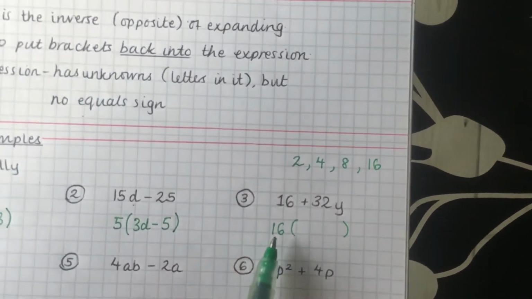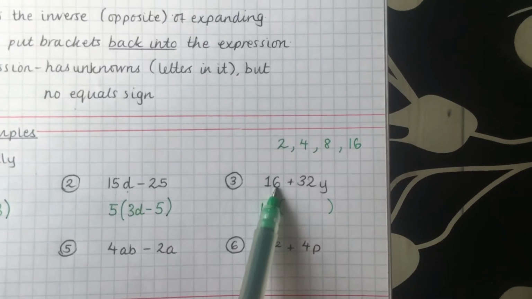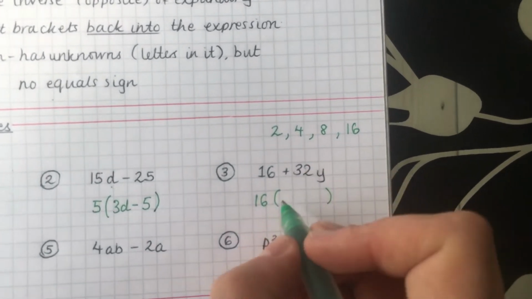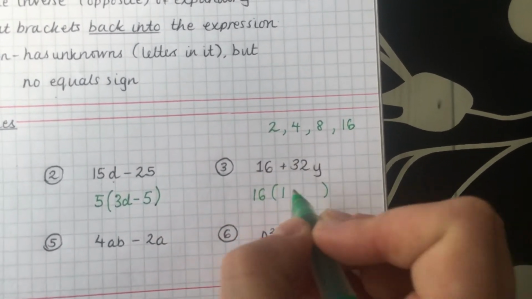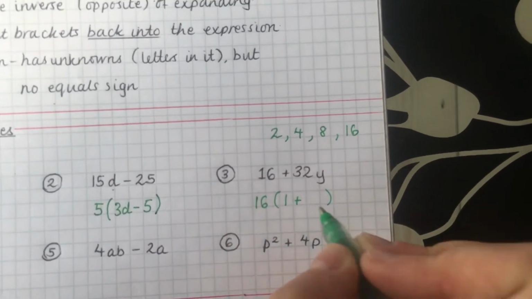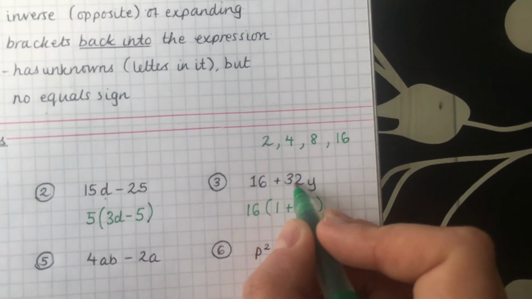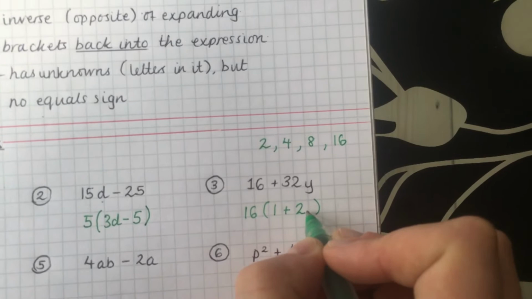Right, then we think to ourselves, 16 times what is 16? Now, obviously those numbers are the same, so we have to put a 1, because 16 times 1 is 16. Put our plus. Then 16 times what is 32? That's 2, and we put our y.